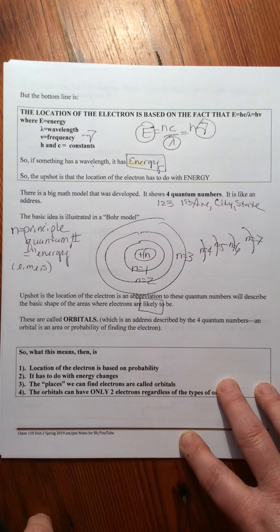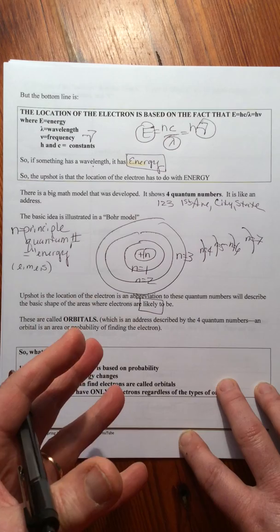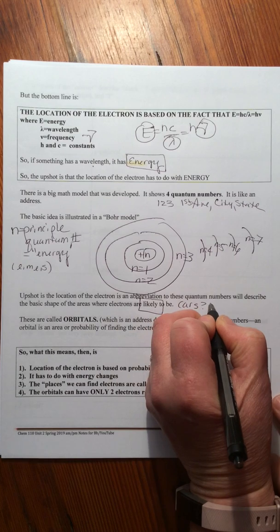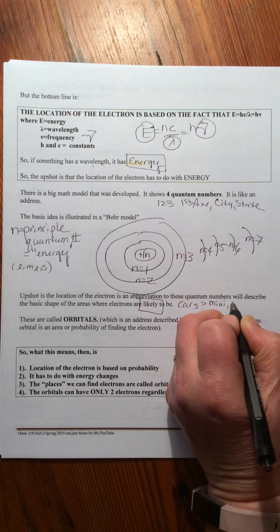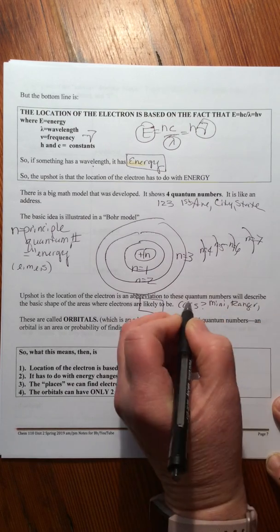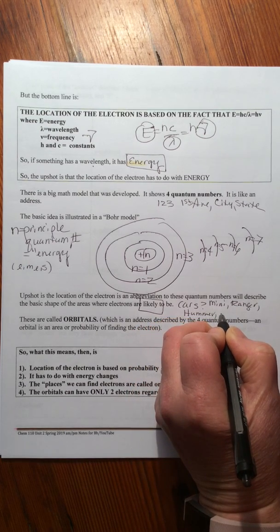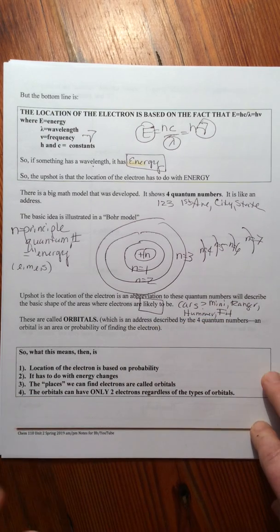So oftentimes when I do this, if you think of these as addresses, you can think of them as like roads or houses. So you can think, for example, cars. Types of cars. You could have a Mini Cooper, you could have a Ford Ranger, you could have a Hummer, you could have, I don't know cars very much, a Honda Fit, that's what I drive. There's a bunch of them. You have the same vehicle, they just come in different shapes, different sizes, and they drive different directions.